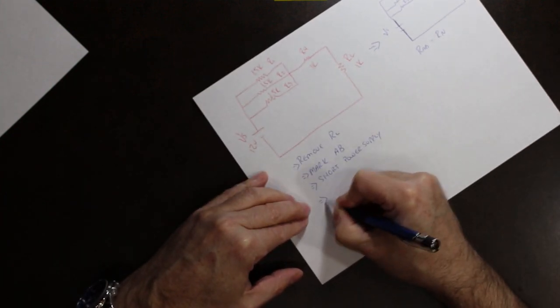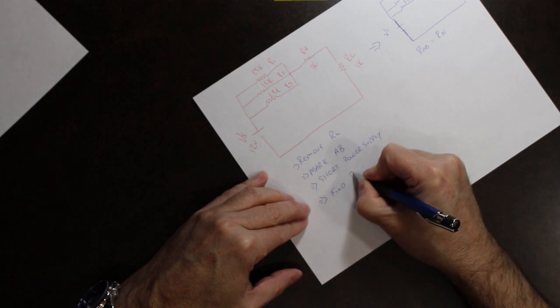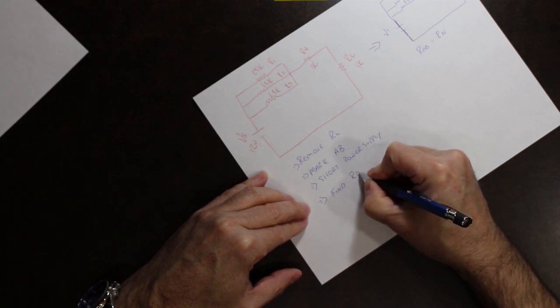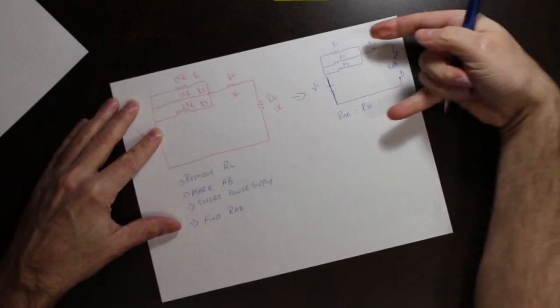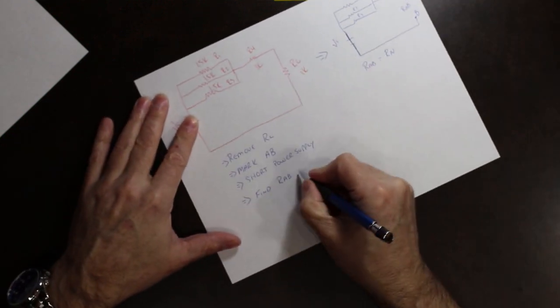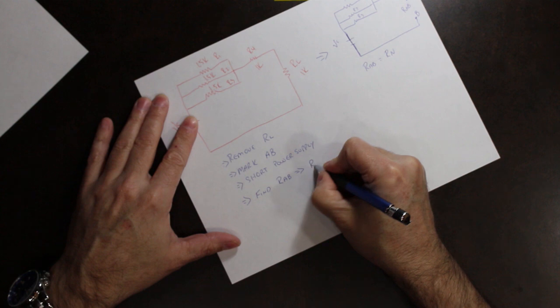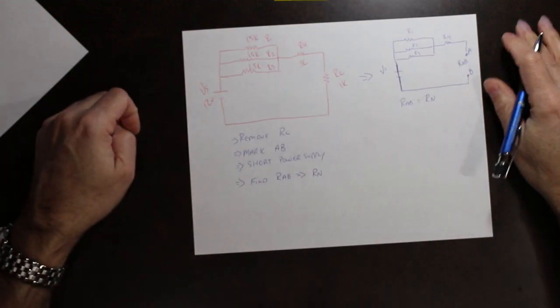Then you find the resistance from RAB. So you're finding the resistance looking back this way. That is equal to R Norton. So that's the procedure we're going to follow.